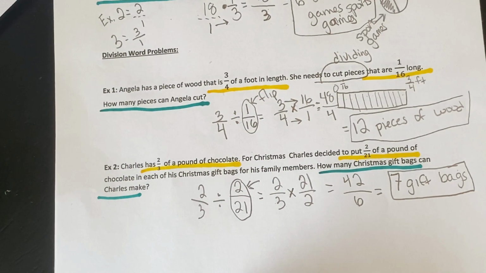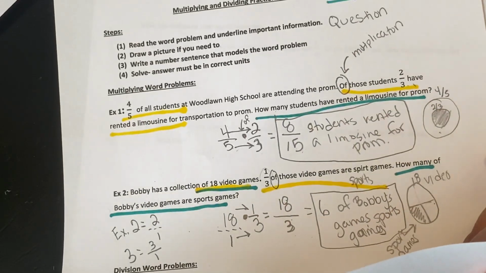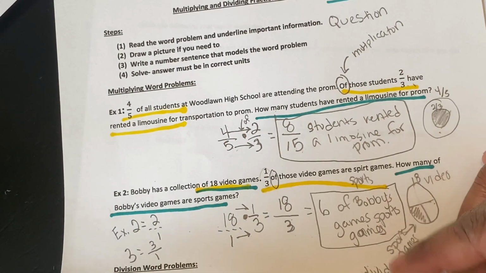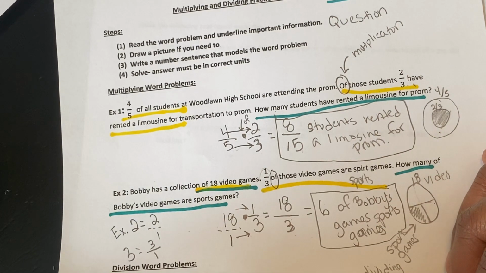So again, a summary is that you have to first read the problem and underline important information, draw a picture if you need to, write a number sentence that models the word problem, and solve it, and the answer must be in correct units. You have to have words with your answer. Now, remember the rules of multiplying and dividing. You have notes on that already.